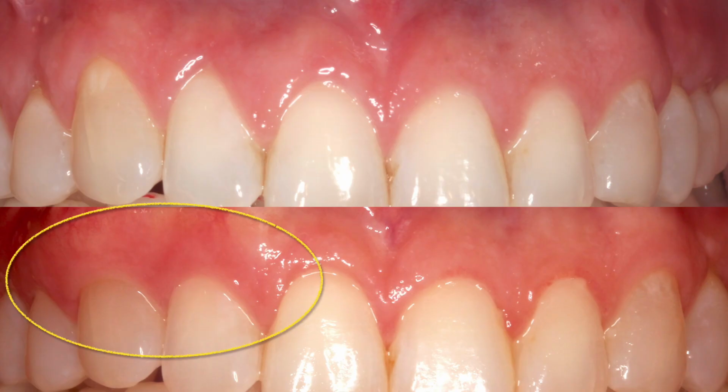So here it is. This is one of the magic of what connective tissue graft, or specifically subepithelial connective tissue graft, one of the most commonly performed soft tissue procedures in the contemporary world, and one of the most commonly used application, and that is to get root coverage and to thicken the lost tissue.